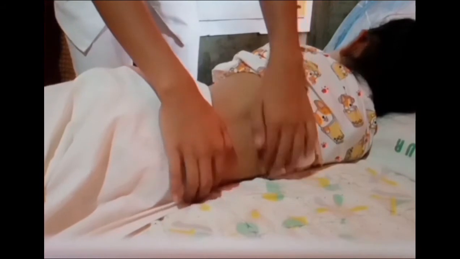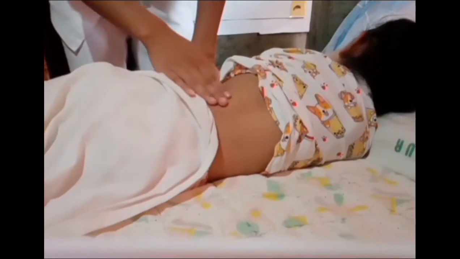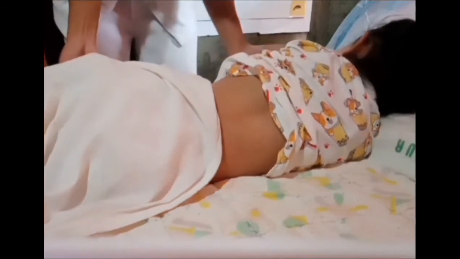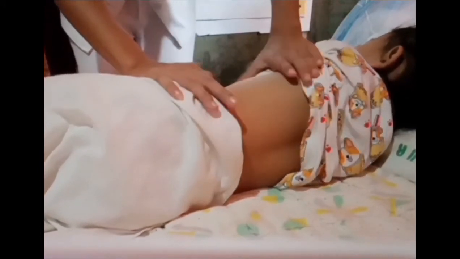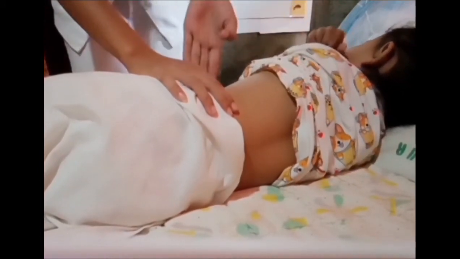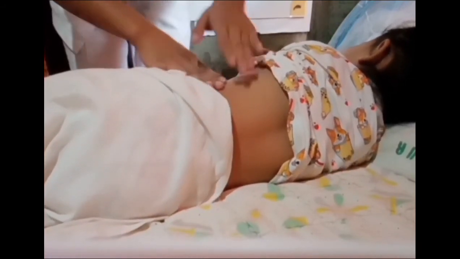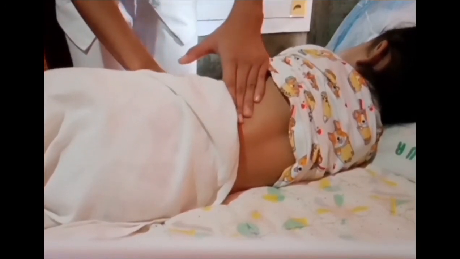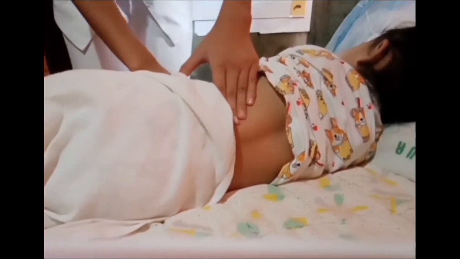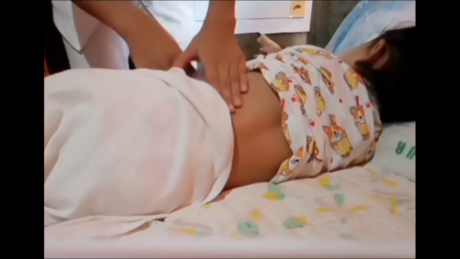Then, palpate the spleen. Thank you. Then, we have to palpate by moving downward and forward and document the size, note, consistency, and tenderness.